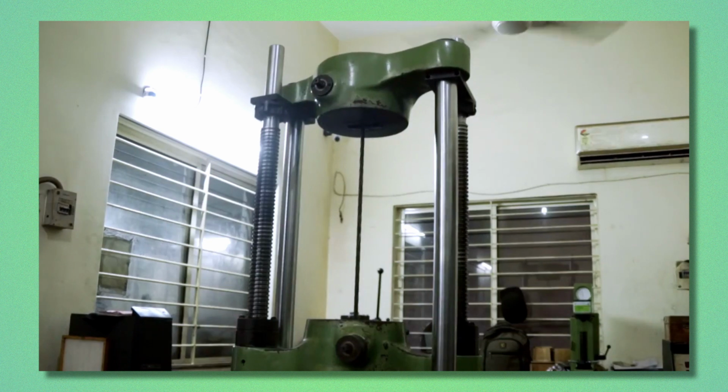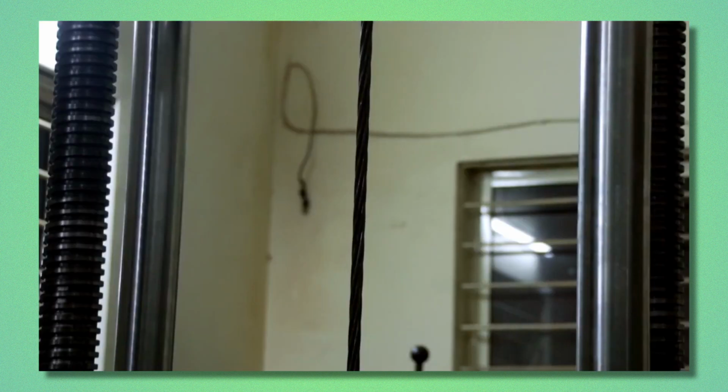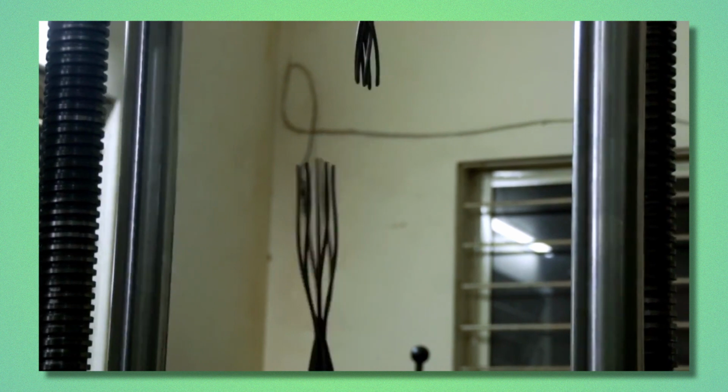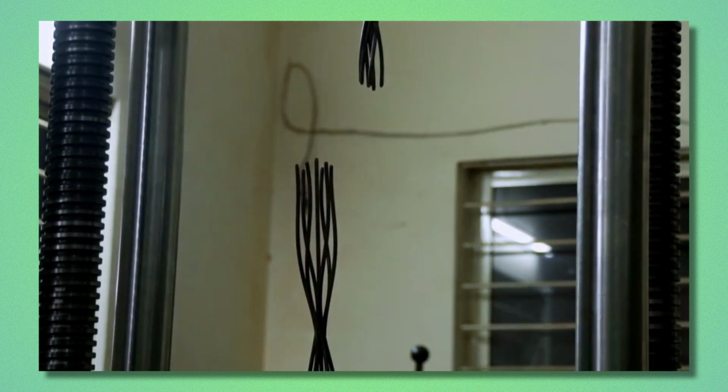But what about beyond the elastic limit? What does the stress-strain graph look like when it crosses the elastic limit? And what does that tell us about the material's behavior? Let's try to understand that using steel as an example.